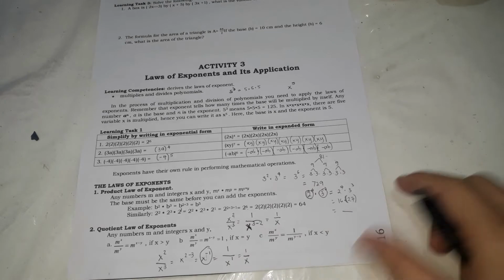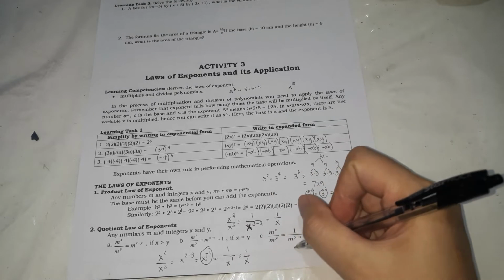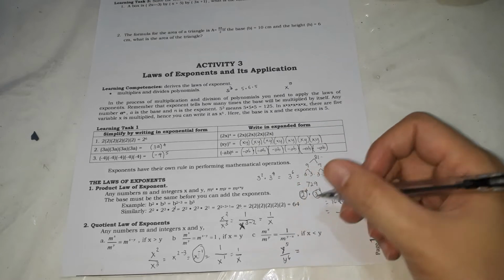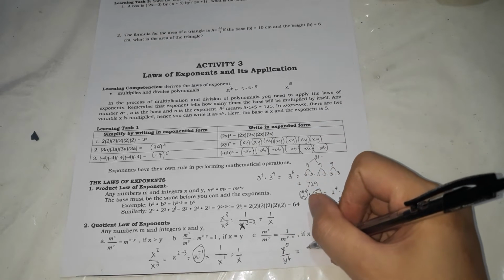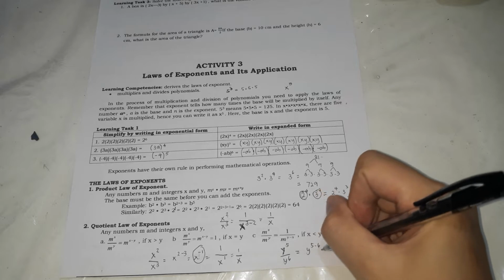Another example is y to the power of 5 over y to the 6, which is equal to y to the 5 minus 6, which is equal to y to the negative 1, which is also 1 over y. So that's it. m to the x over m to the y is equal to m to the x minus y if x is greater than y.